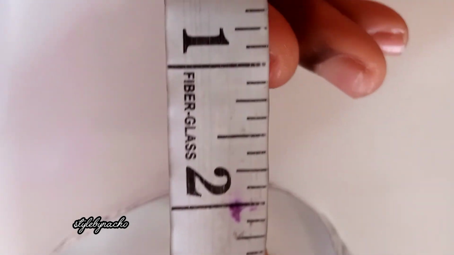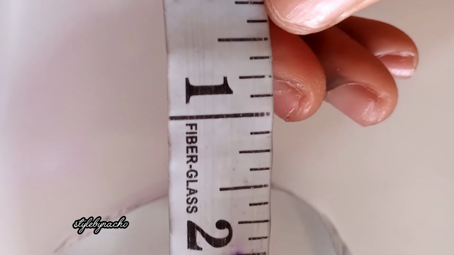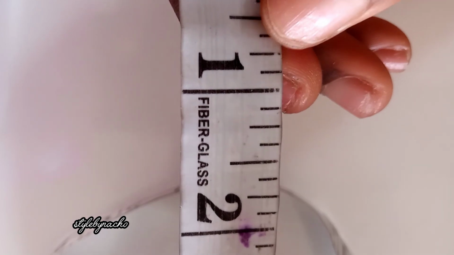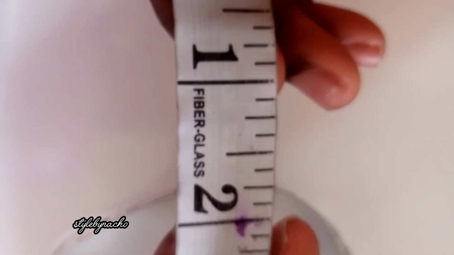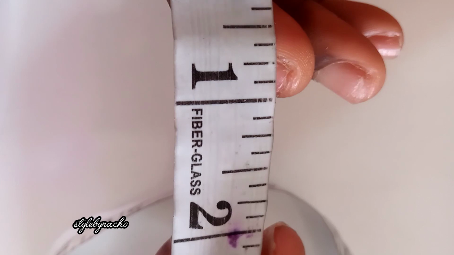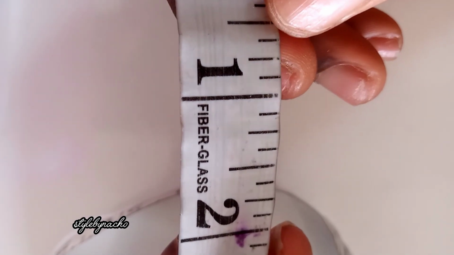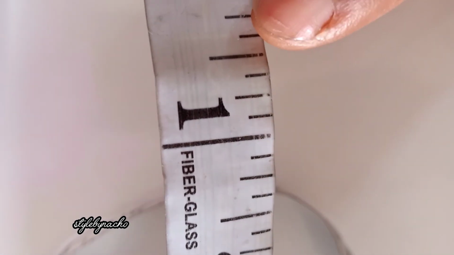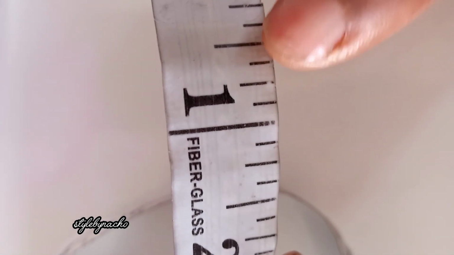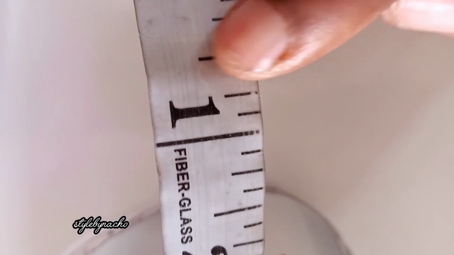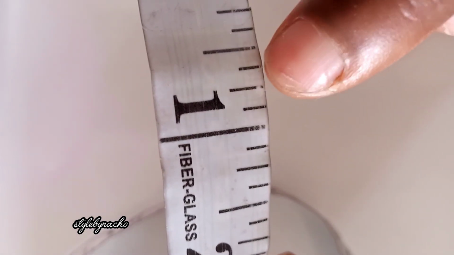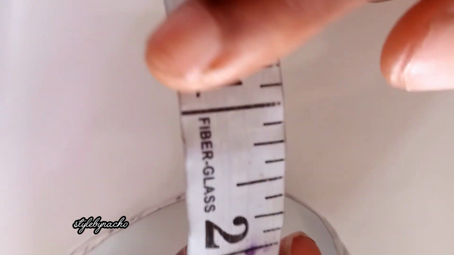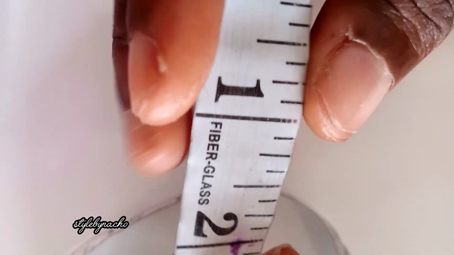So we have this 1, 2, 3, 4. This first line, the longest among these lines, is called a ½ inch. So this is a ½ inch. We call this ½ inch. And then 1, 2, 3, 4. Then we have 1 inch. So this is 1 inch.